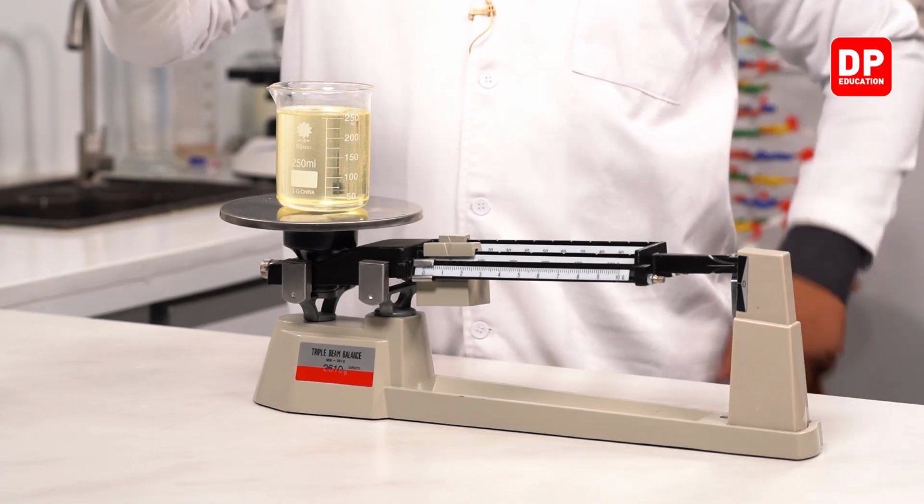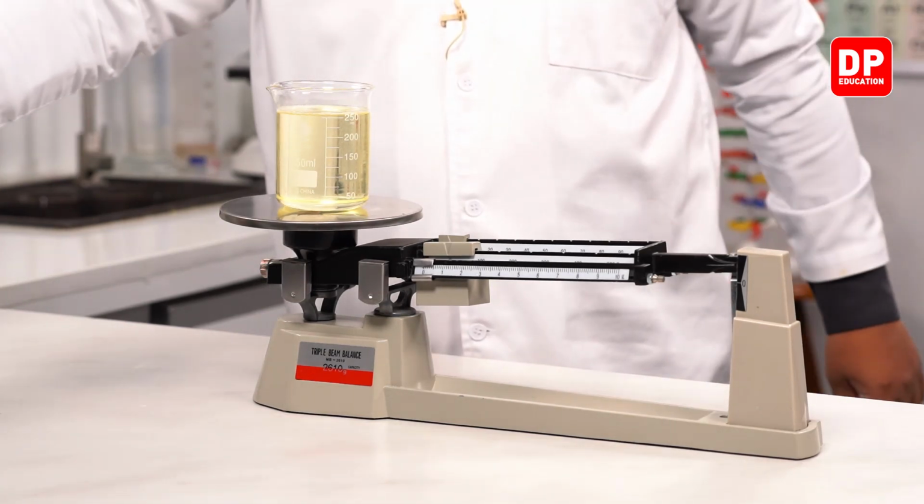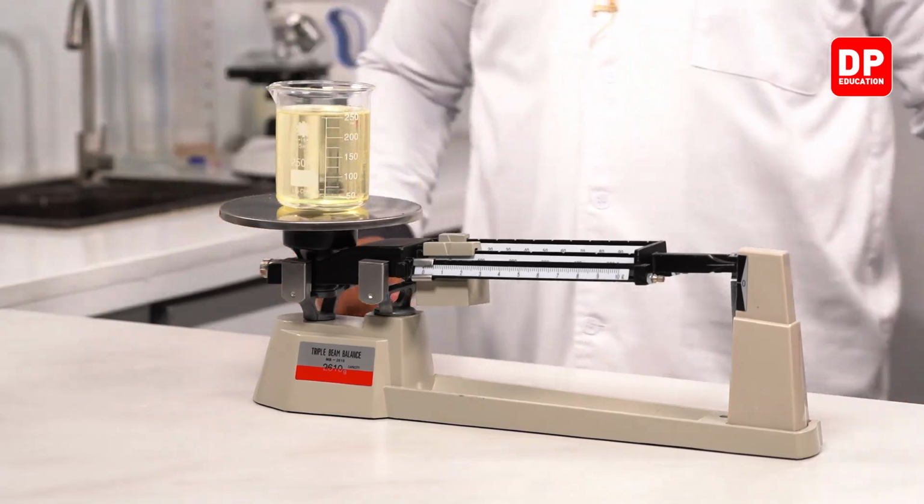Right then. Here we go. Now let's measure the mass of it.